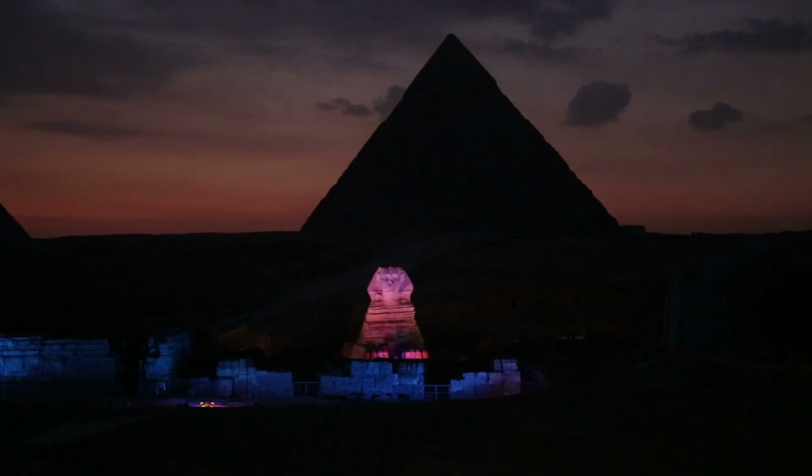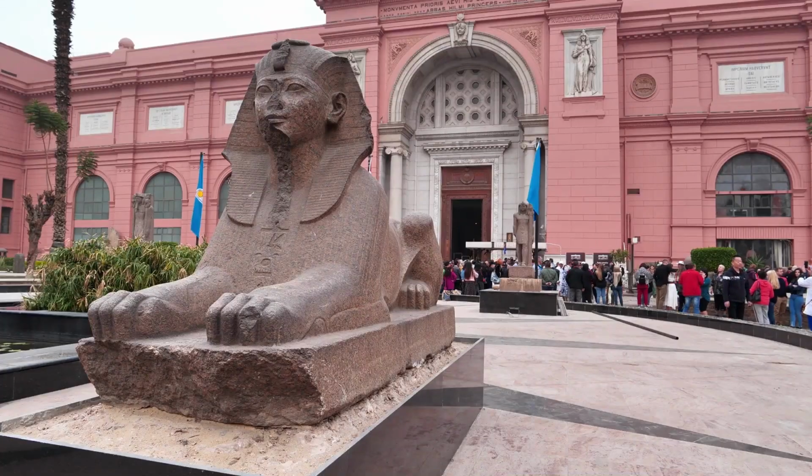The pharaohs were considered to be both political and religious leaders and were believed to be the intermediaries between the gods and the people. Temple complexes were the center of religious activity in ancient Egypt.